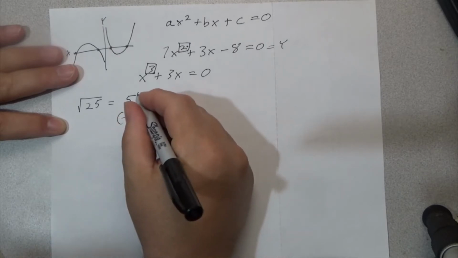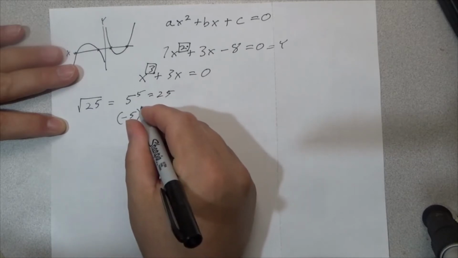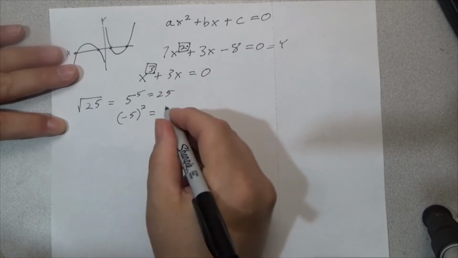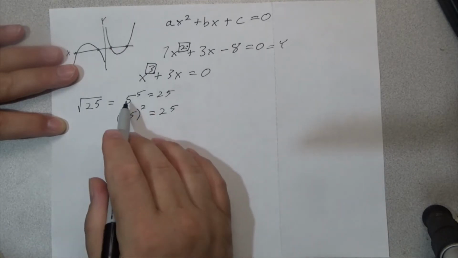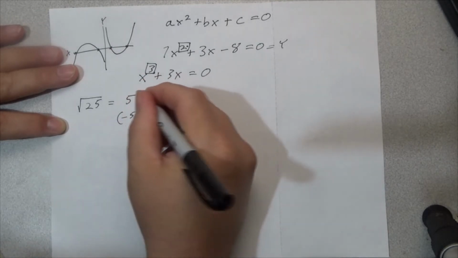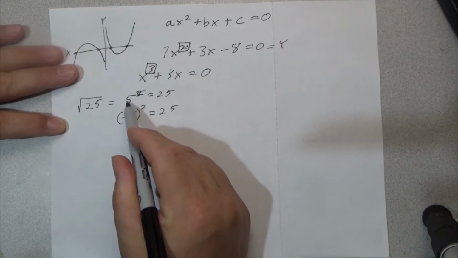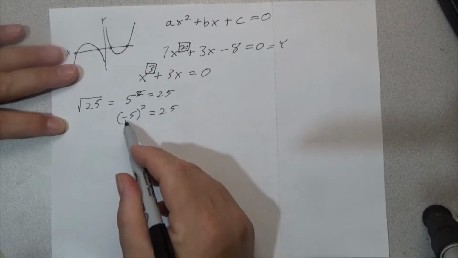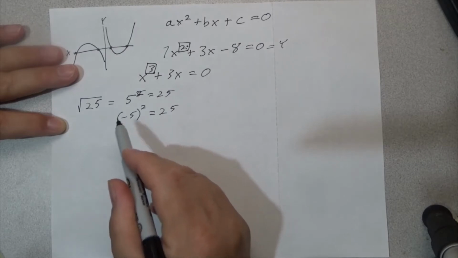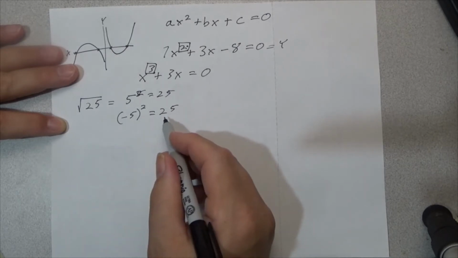So 5 squared equals 25, and negative 5 squared equals 25. 5 times 5, positive times positive, is 25. Negative 5 times negative 5, negative times negative is positive, so that equals 25.